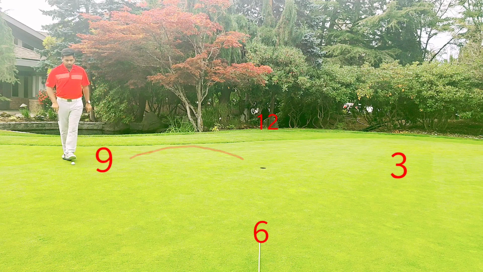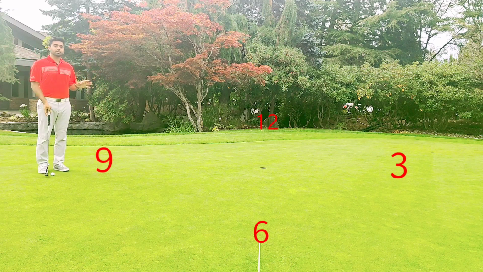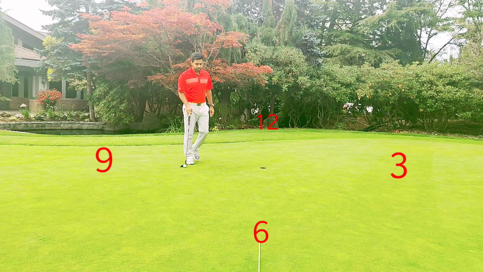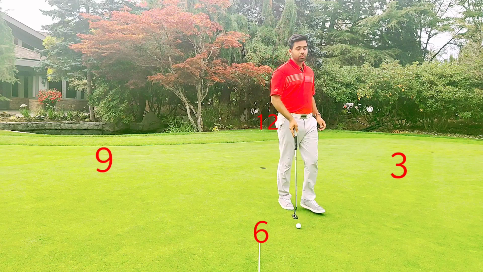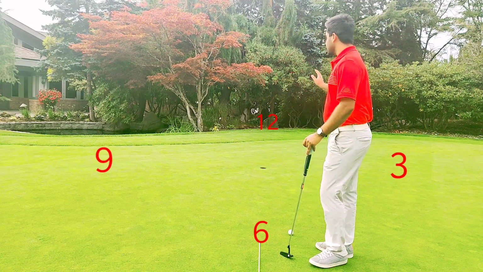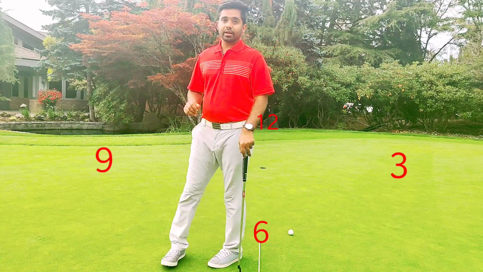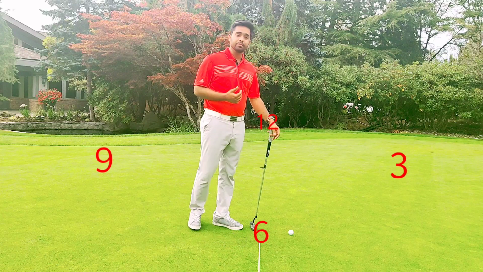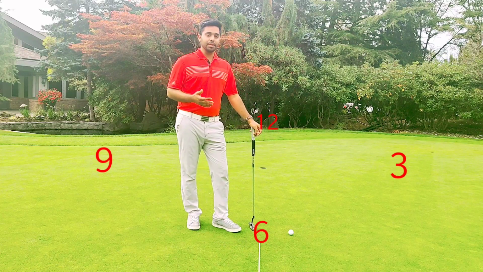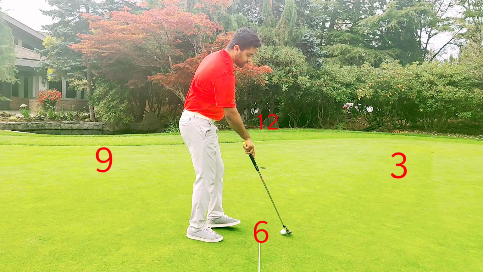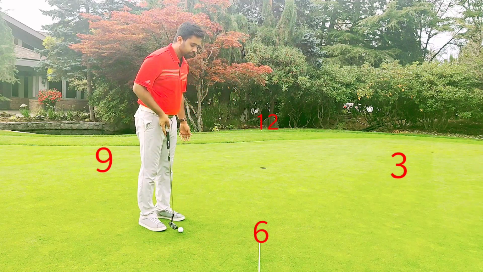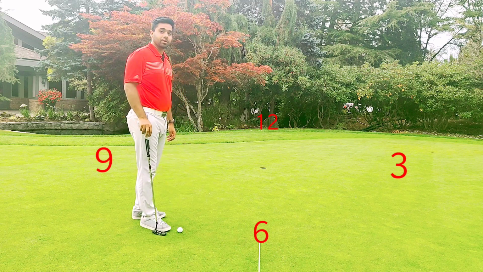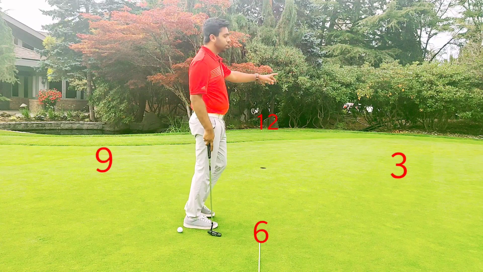As soon as you go closer to the zero line, the curve is going to reduce, whether you go towards 6 o'clock or towards 12 o'clock. So you need to make sure how close you are to the zero line. If you can identify how close you are to the zero line, you can identify how much the curve is going to be. For example, from 6 o'clock, if I'm towards 7 o'clock, the curve will definitely be the least, and if you go from 9 o'clock to 3 o'clock, the curve will be the most.